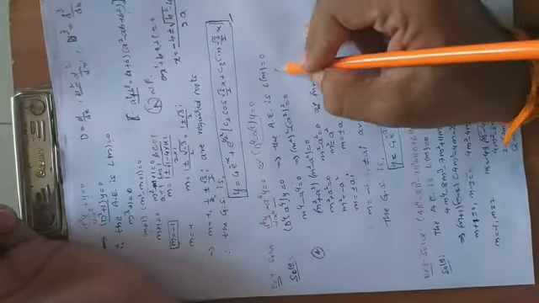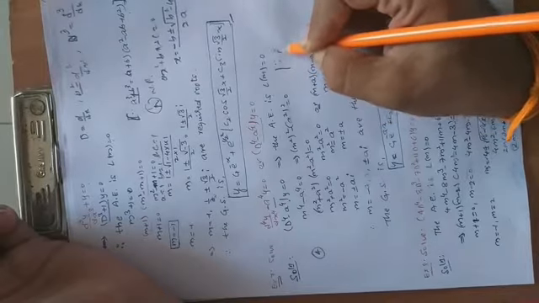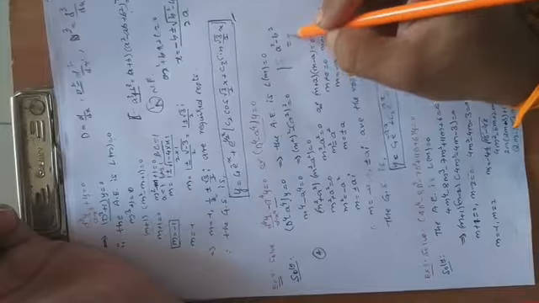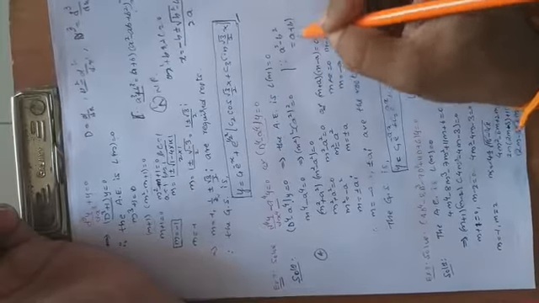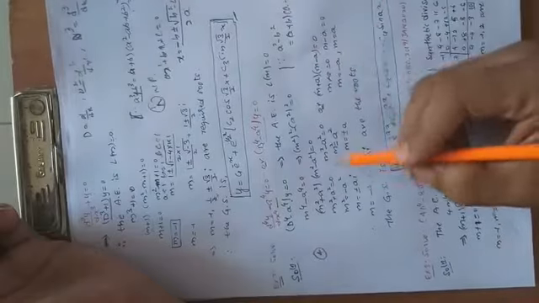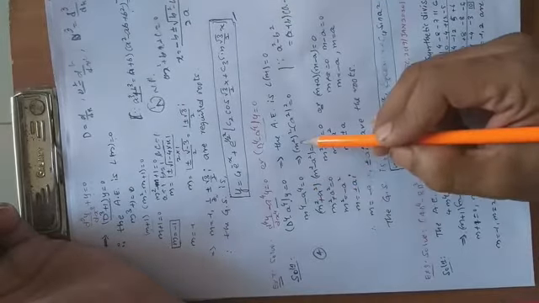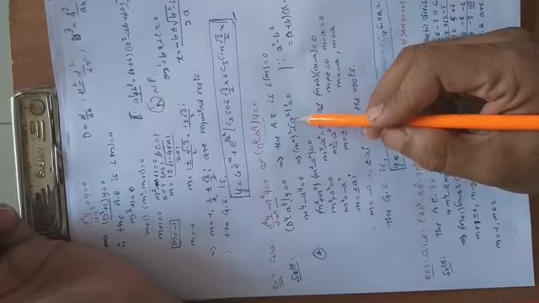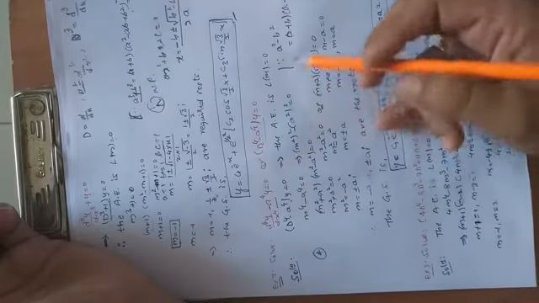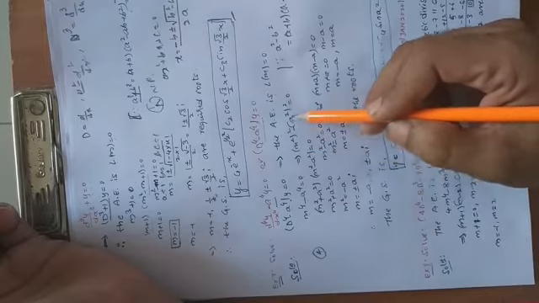Here we have one of the basic important results, that is, we already know a square minus b square is equal to (a plus b) into (a minus b). So this equation can be written as (m square) whole square minus (a square) whole square. See here, a is nothing but m square, b is nothing but a square.